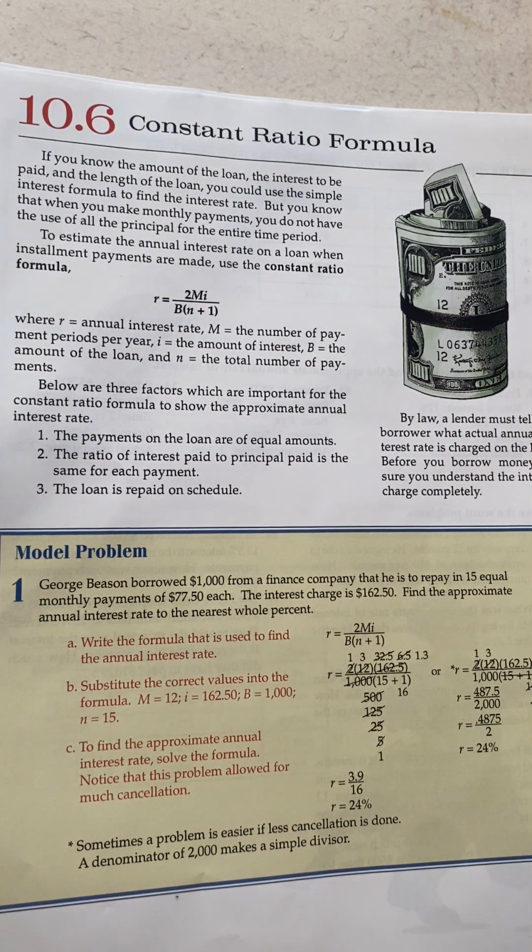First of all, if you know the amount of the loan, the interest to be paid, and the length of the loan, you could use the simple interest formula to find the interest rate, what you're paying in interest. That is your ratio.